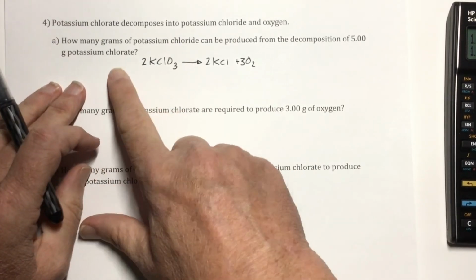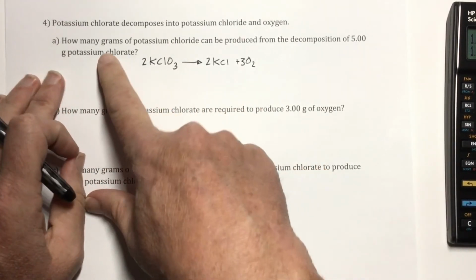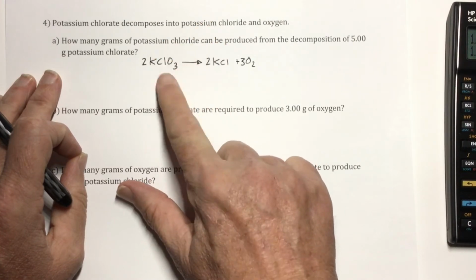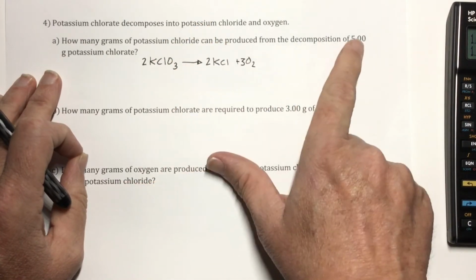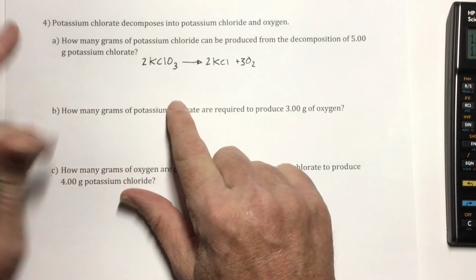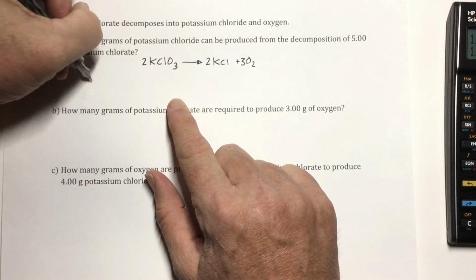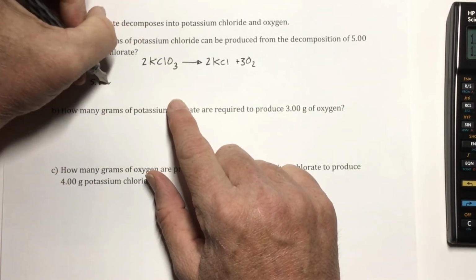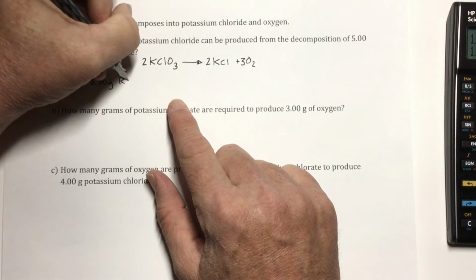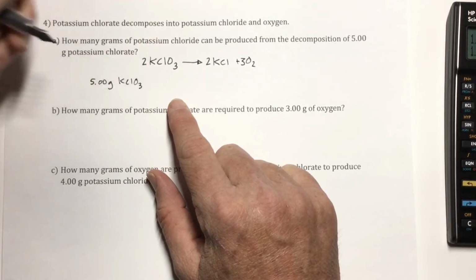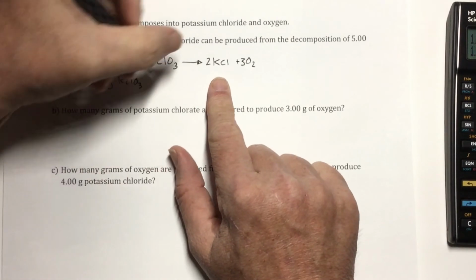Okay, so let's get to the task at hand. I've got my balanced equation. How many grams of potassium chloride can be produced in the decomposition of 5 grams of potassium chlorate? So I, of course, will start with 5.00 grams of KClO3. And I want to find out how much KCl that will give me.